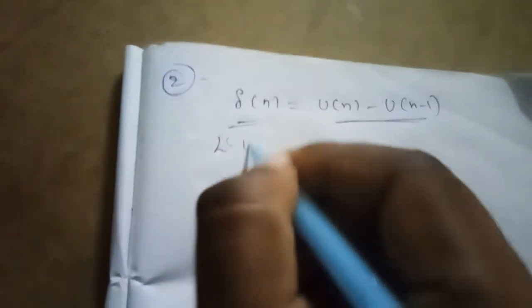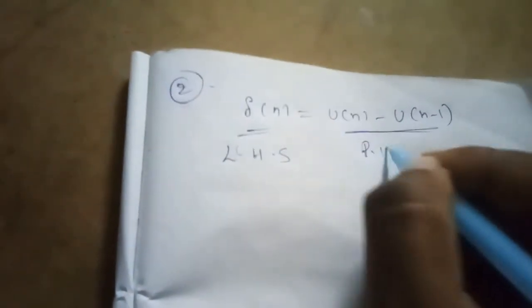Okay, next property, the second property. I'll write here: del of n is equal to u of n minus u of n minus 1. For this I'll consider this as LHS and this as RHS.